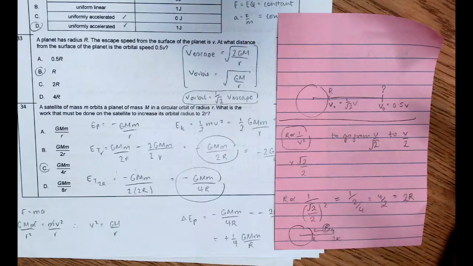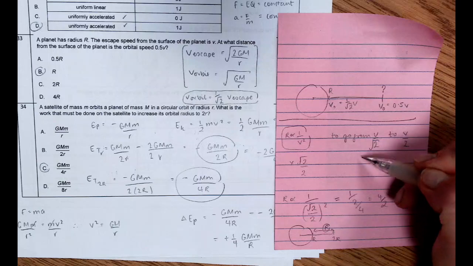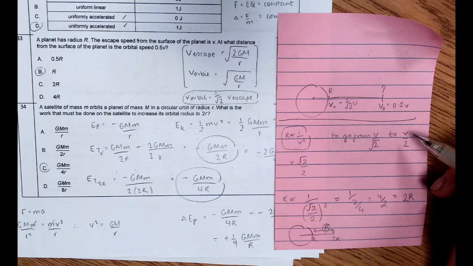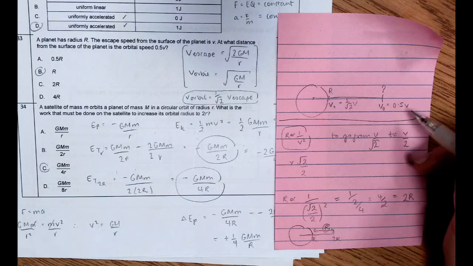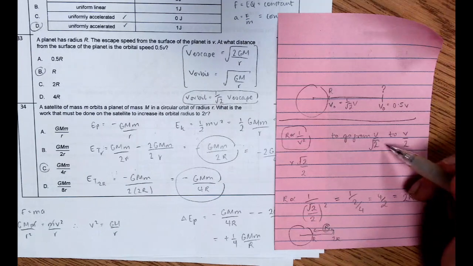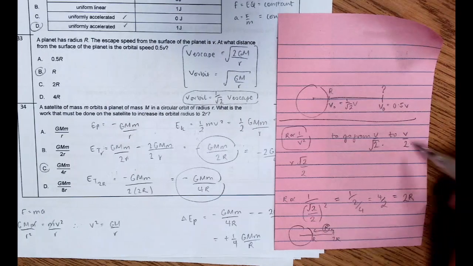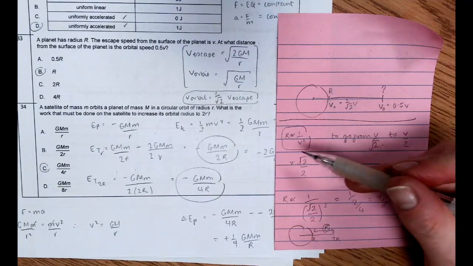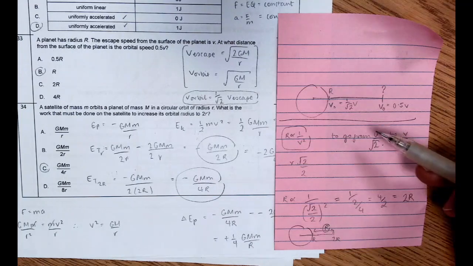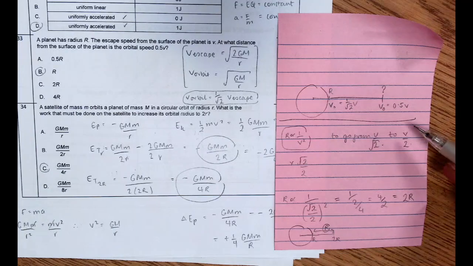I know that I originally had v over root 2, and I want to end up with v over 2 because 0.5v is just a half v. So to get from here to here in value, I have to multiply by root 2 over 2. Pause and have a think about that. If I multiply this by root 2 over 2, I will get v over 2.